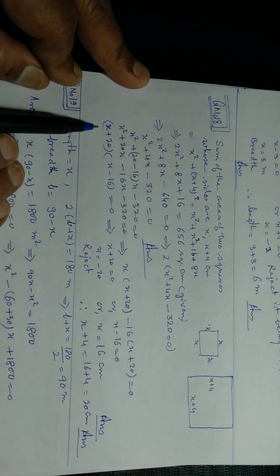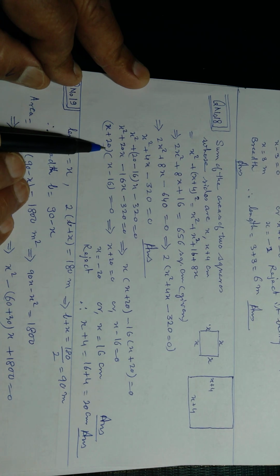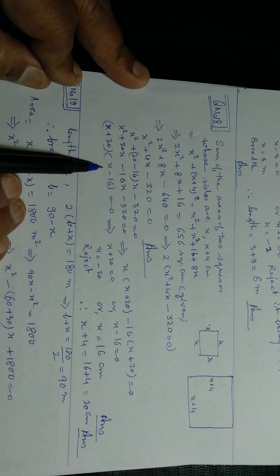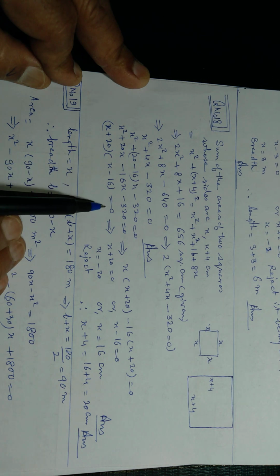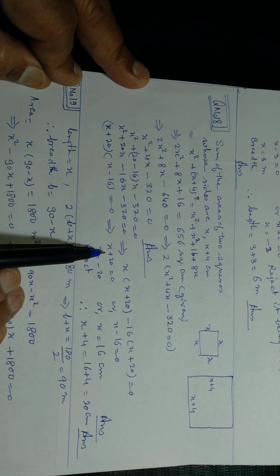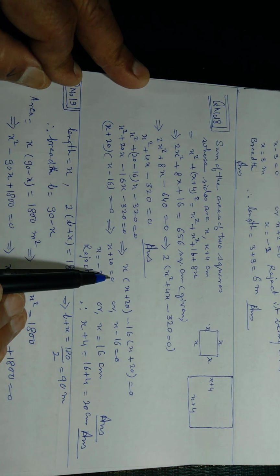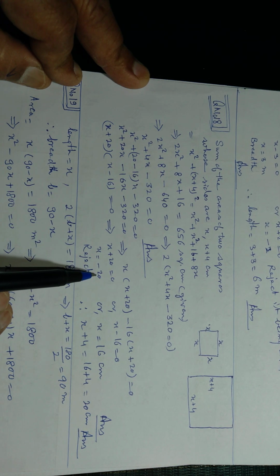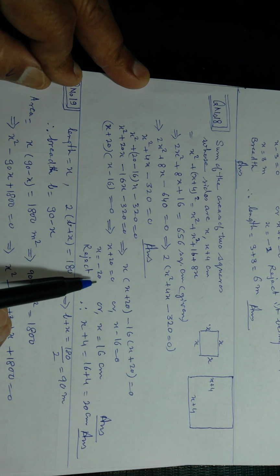Take it out common. So x plus 20 in one bracket. In the second bracket, it will be x minus 16. That will be equal to 0. So we put x plus 20 is equal to 0. So x will be equal to minus 20. It will be rejected being minus, because the length of any side will not be negative.